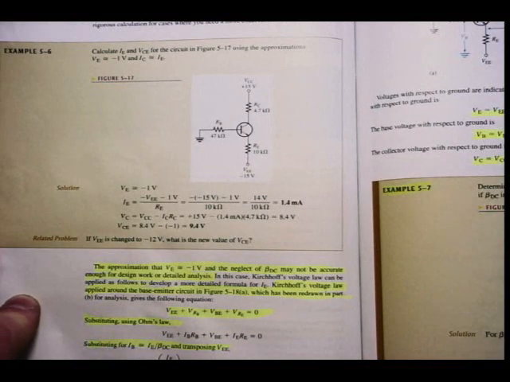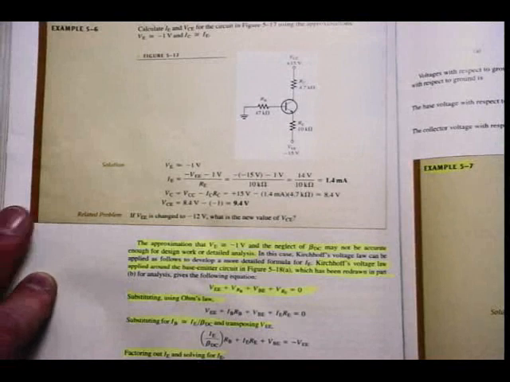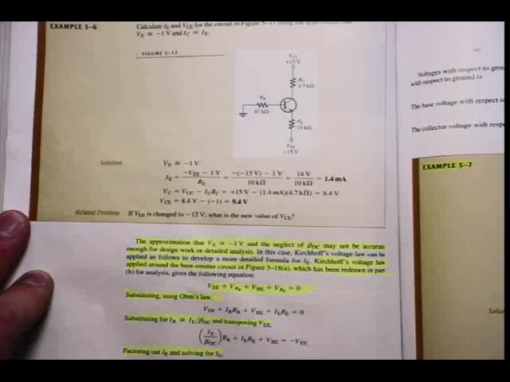The approximation that VE is equal to minus 1 volt is useful for troubleshooting because you won't need to perform any detailed calculations. As in the case of the voltage divider bias, there is a more rigorous method of calculation for cases where you need an exact result, and that is what we are actually going to do. But let's have a look at the example there on page 230, where we do the method used for troubleshooting.